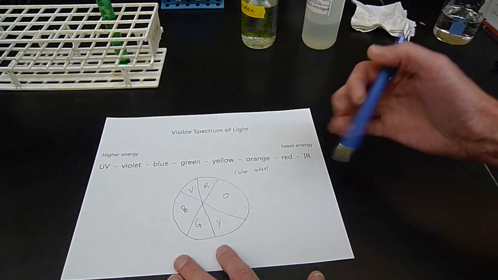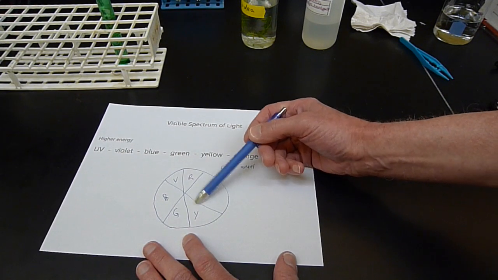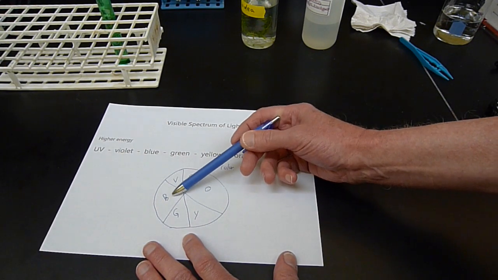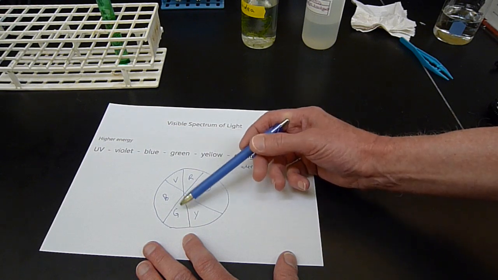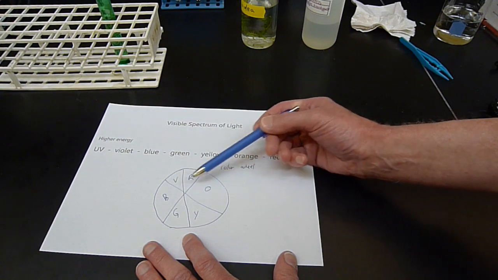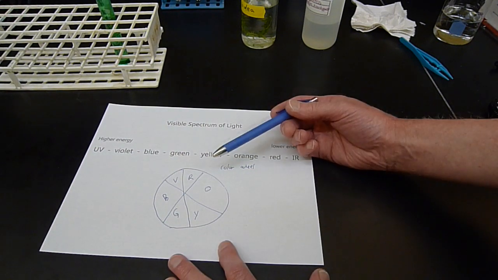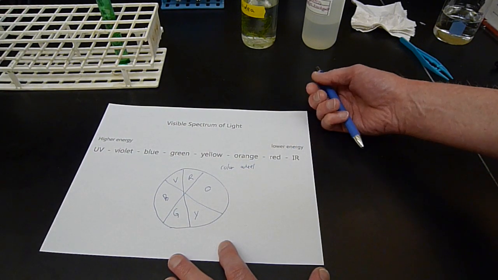So it goes like this. You look at the opposites. So violet is opposite of yellow, green is opposite of red, blue is opposite of orange. If something is appearing green, it's because it's principally absorbing red light. If something appears blue, it's because it's absorbing orange light and so forth. It's kind of crude, but it's only a rough estimate, but it works in some cases.